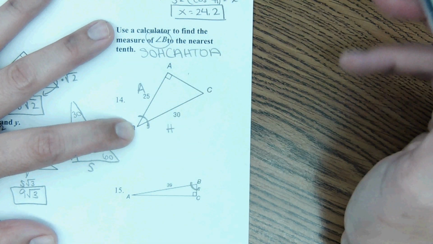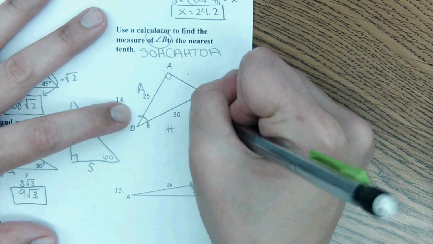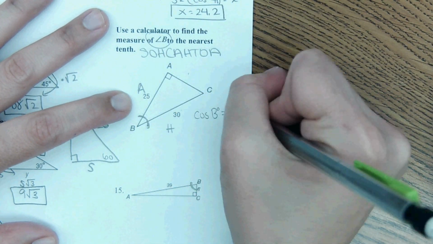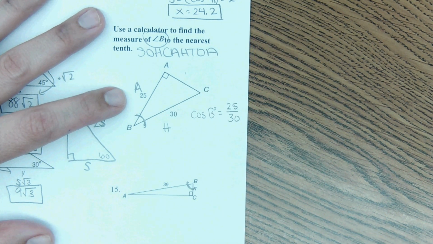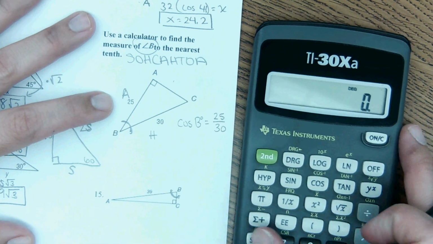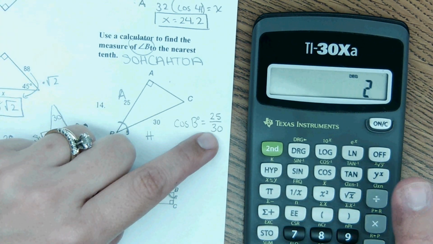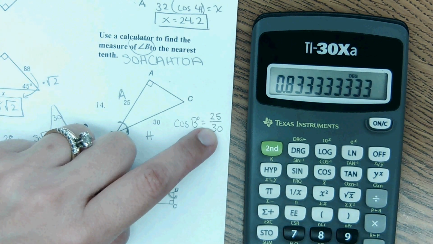Opposite would be here, but it's not labeled. And then A and H, we're going to use cosine of B is 25 over 30. Adjacent over hypotenuse.